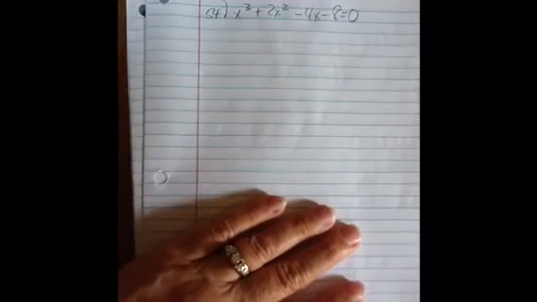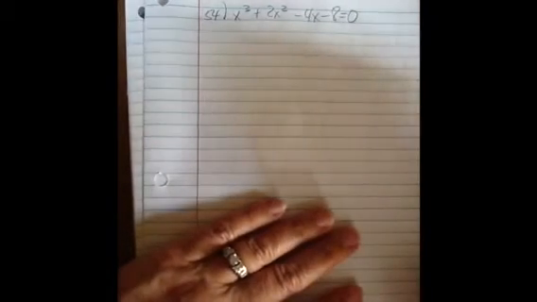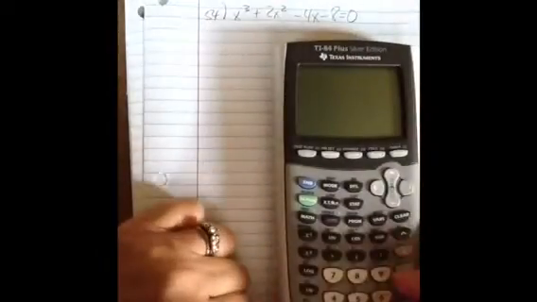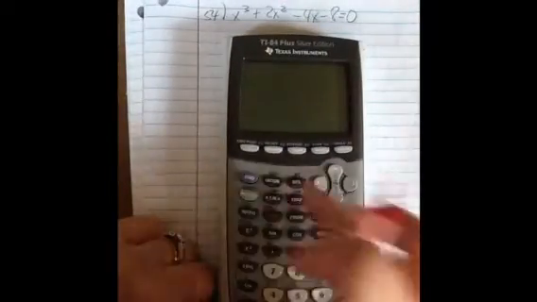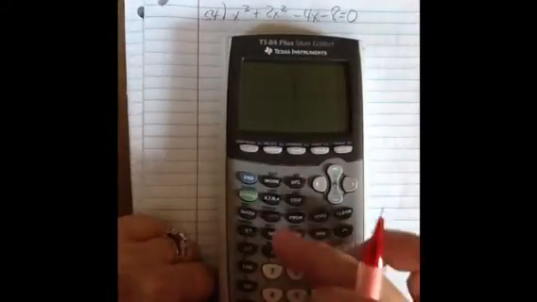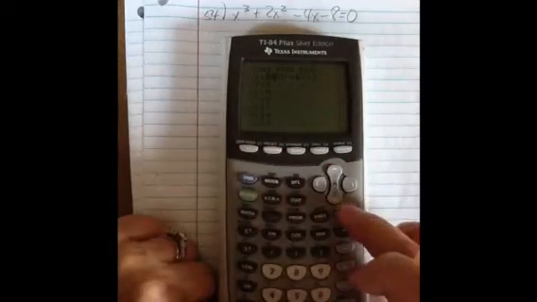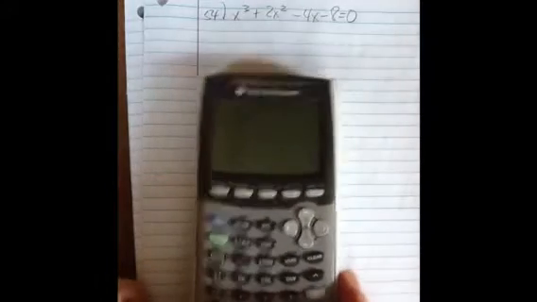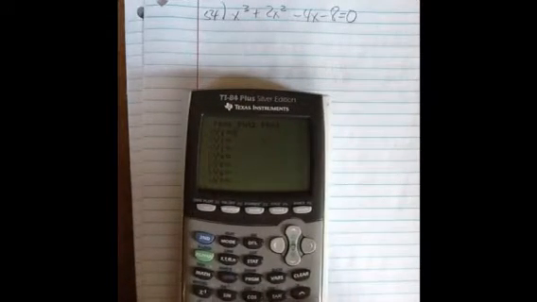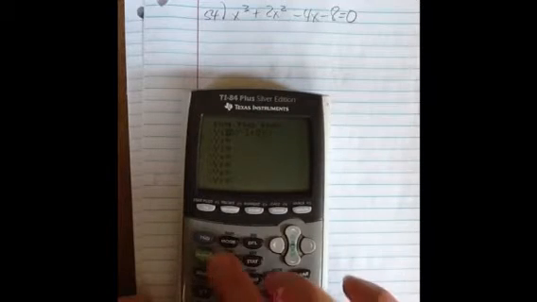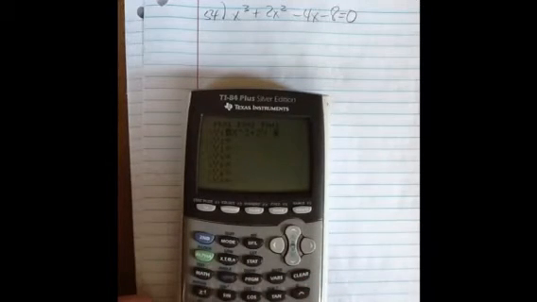Alright, in 54 they're asking us to solve this equation graphically. And it's cubic, so what I'm going to do is plug it into the calculator. I'm going to clear out this one. Let's see if you can see it. And I'm going to plug in x cubed plus 2x squared minus 4x minus 8.